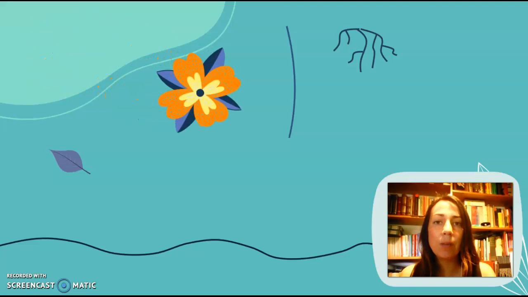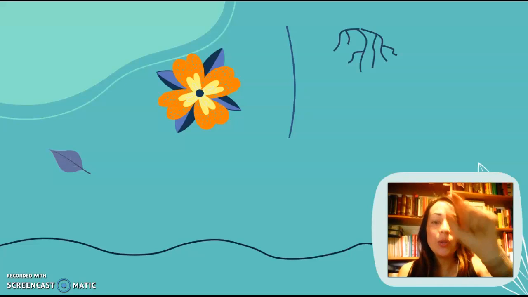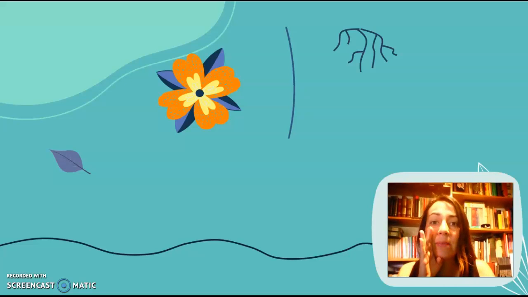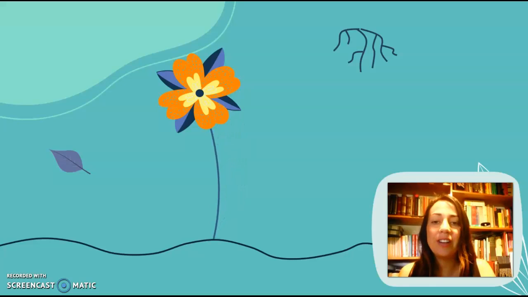Now, which part of the flower goes next? The stem. Very good. Which one is the stem? That one. Very good. That one is the stem. We're going to say stem at the count of 3 to put it in its right place, okay? 1, 2, 3. Stem. Very good, girls.